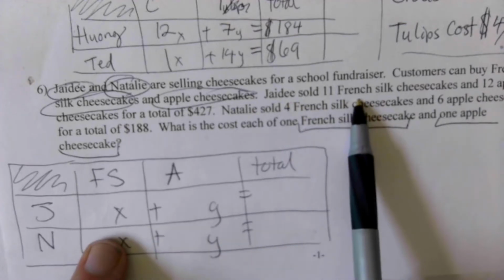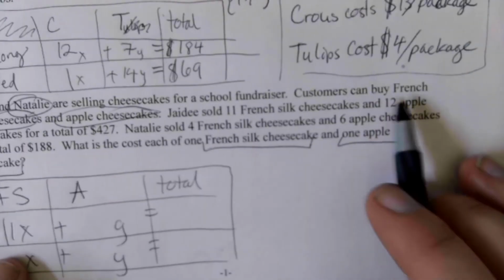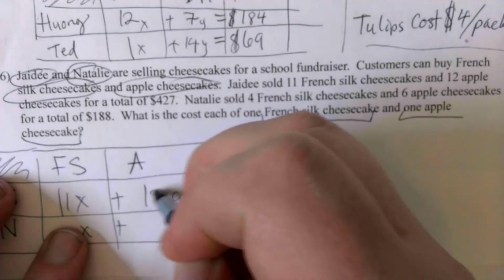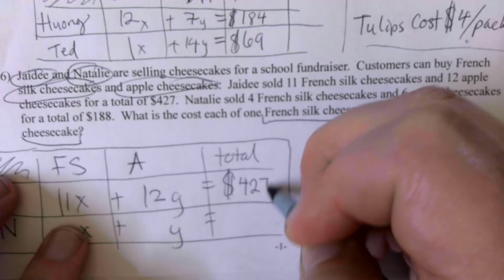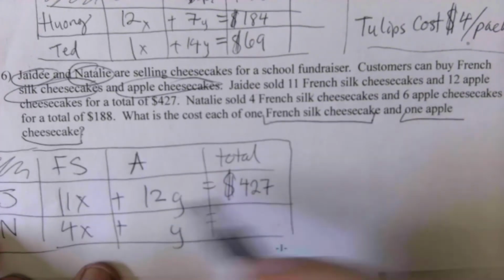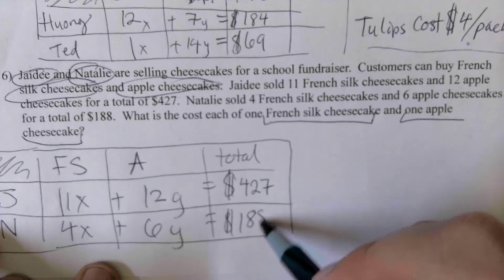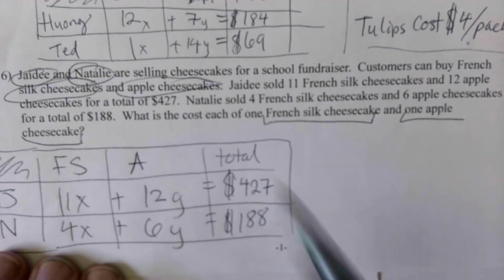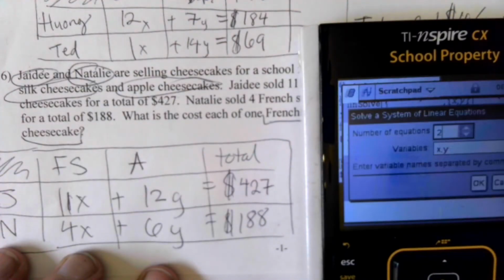JD did 11 French silk, so 11 goes in front of my X, and 12 apple, and her total was $4.27. Natalie sold 4 French silk, 6 apple, and the total was $1.88. I'm just going to throw this up in menu 3-2.